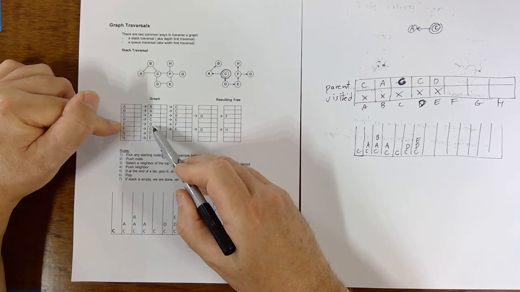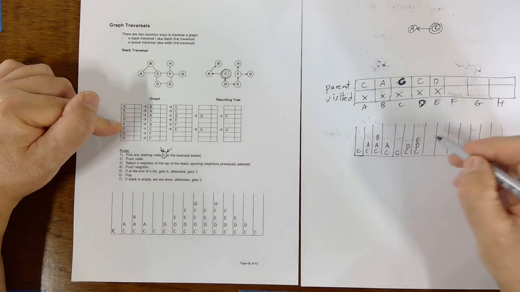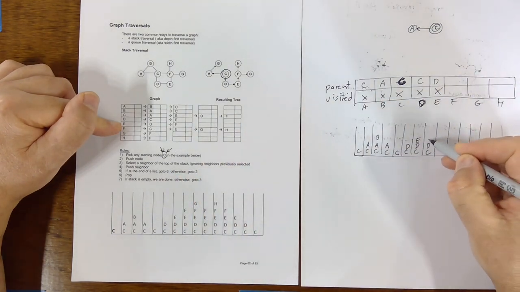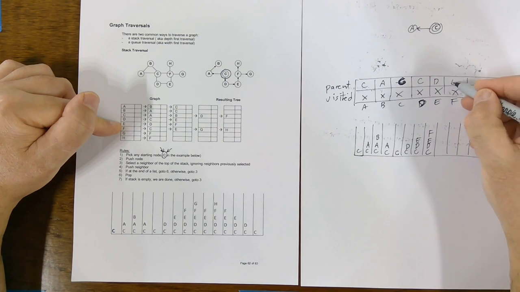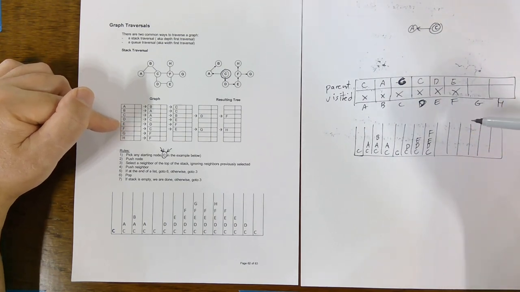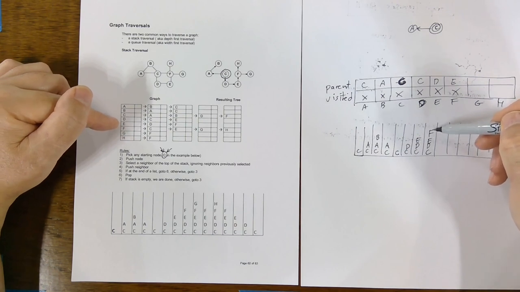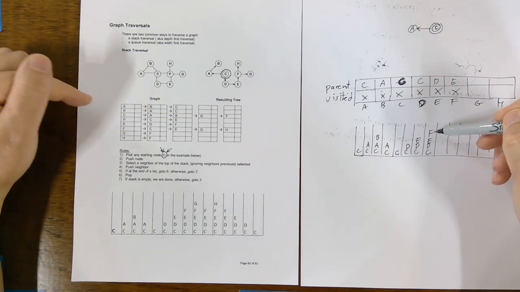We visited D already. We haven't visited F, so we push F. Well, we've pushed F, so that means we visited him. So we mark him as visited here, and we mark that his parent was E. That's where we came from, is E. Then we just keep going like that.